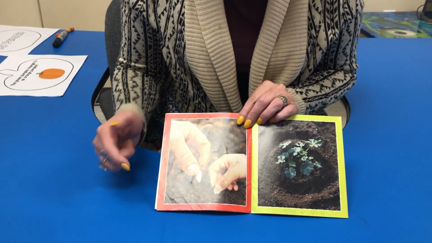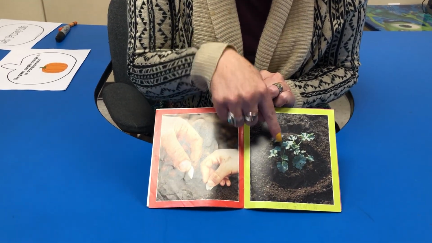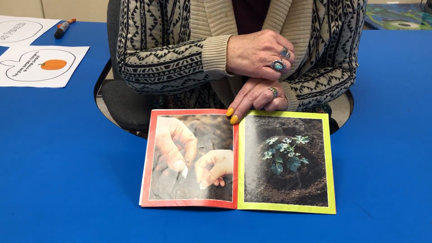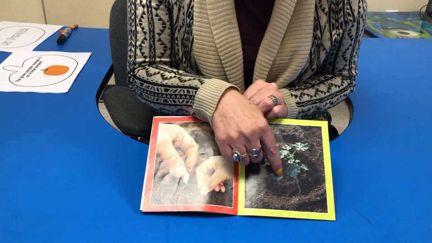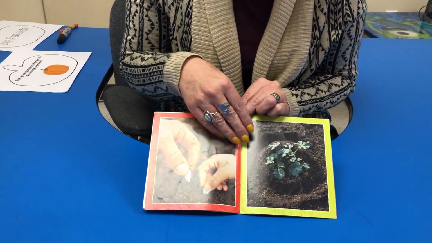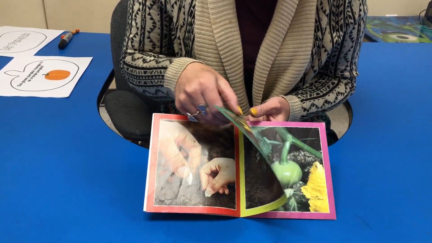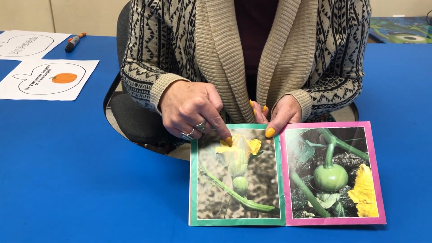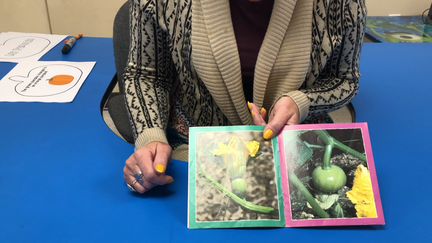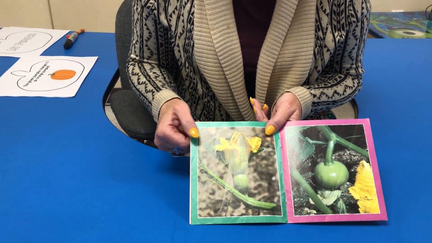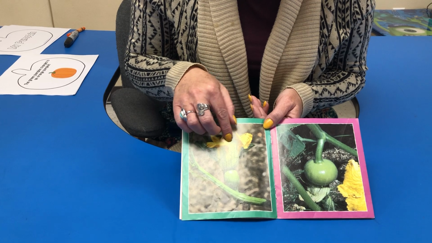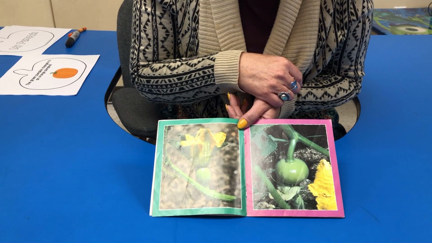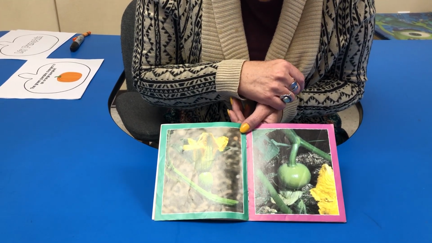Planting the seeds. Next, we can see that after they're planted and get some sun and water, they start to grow into a little vine with leaves. A small pumpkin vine. And then as they grow, the vines get longer and bigger, and then a blossom appears. A blossom is another word for a flower. After the blossom falls off, we are left with a little green pumpkin. This is a little bitty baby pumpkin.